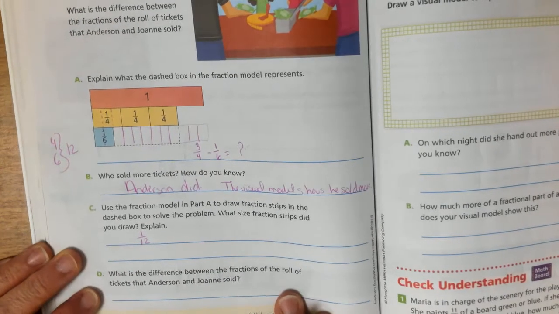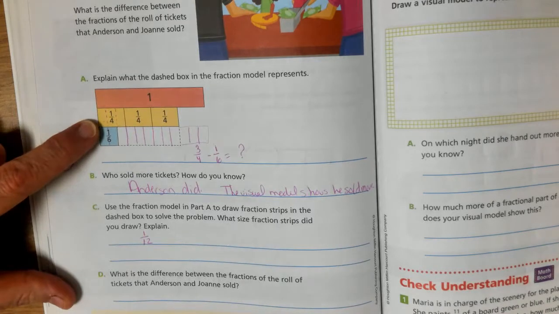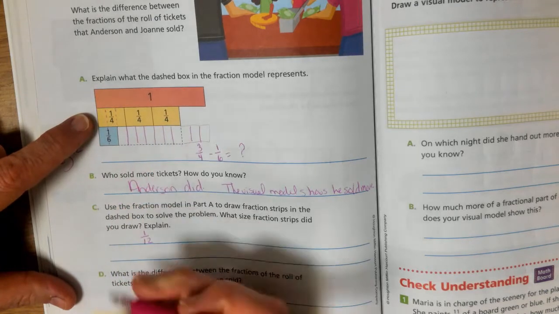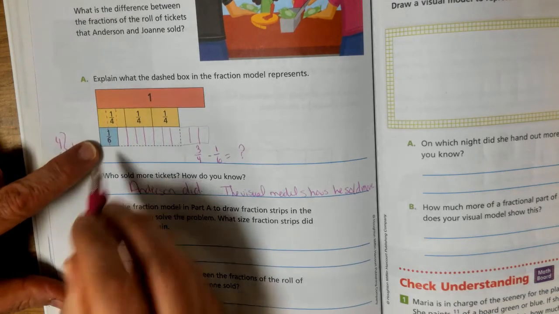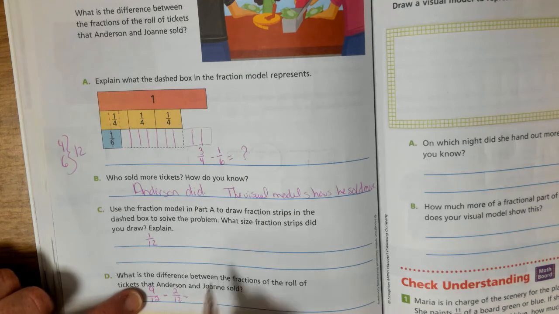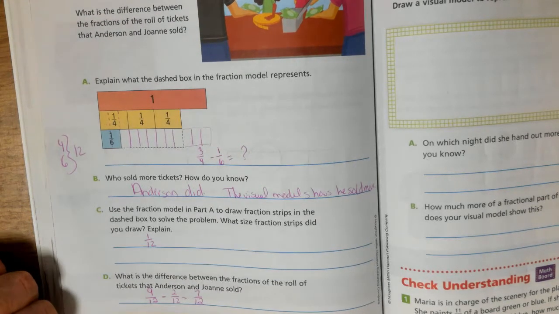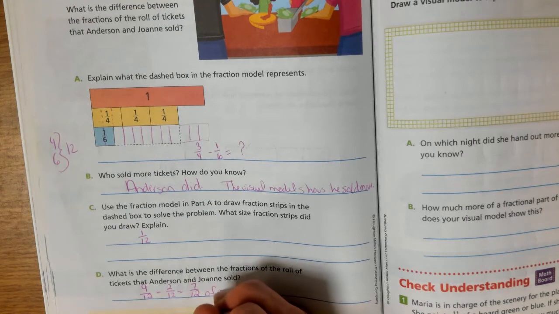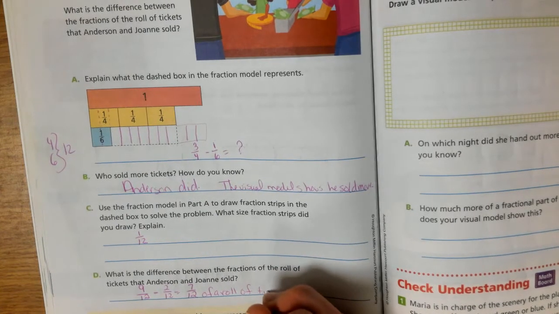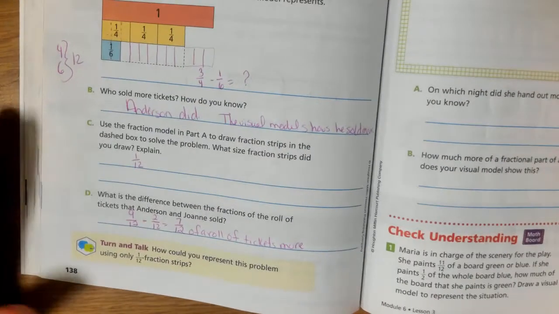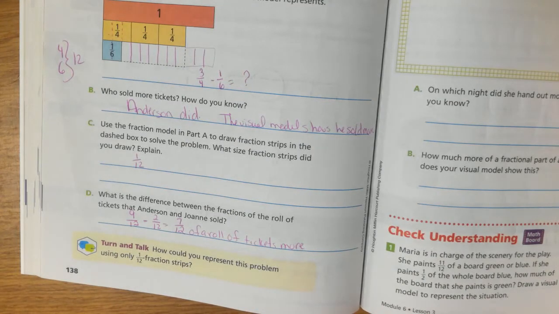So the difference between the fractions of the roll of tickets that Anderson and Joanne sold, well, he's got 3/4, which is the same as 1, 2, 3, 4, 5, 6, 7, 8, 9 twelfths, minus 2 twelfths. 9 twelfths minus 2 twelfths is 7 twelfths. So Anderson sold 7 twelfths of a roll of tickets more than Joanne. 9 twelfths minus 2 twelfths equals 7 twelfths of a roll of tickets more. So we're finding a common denominator.